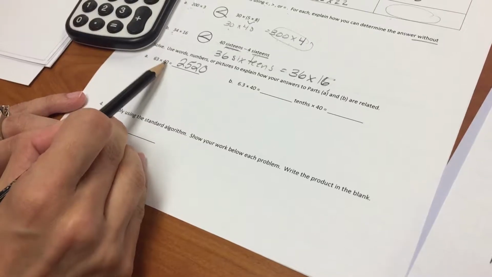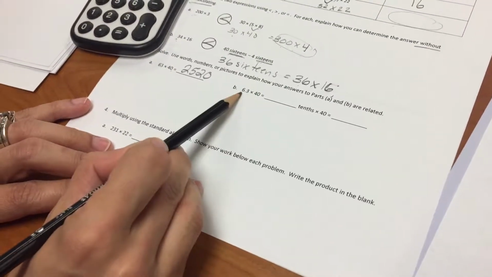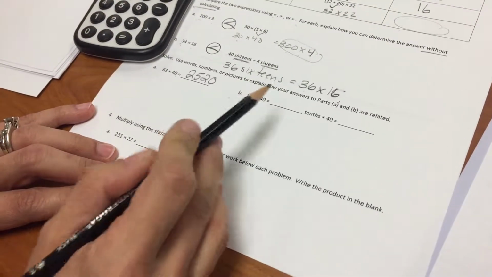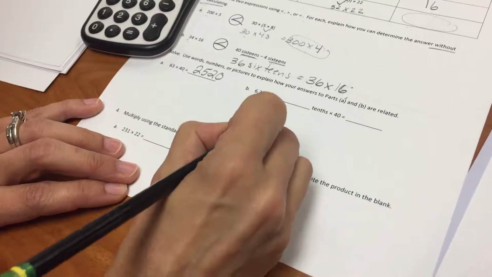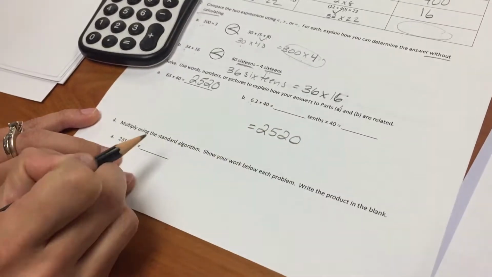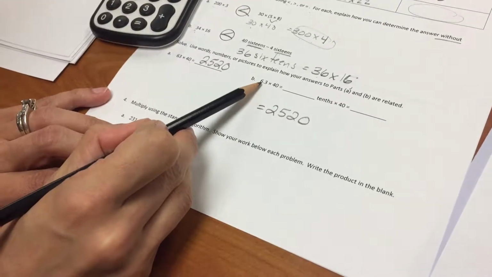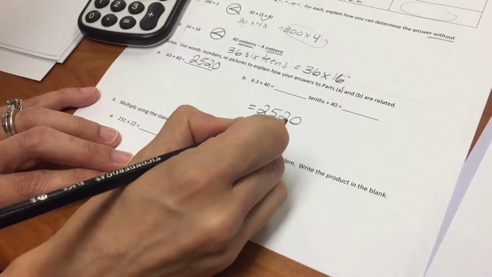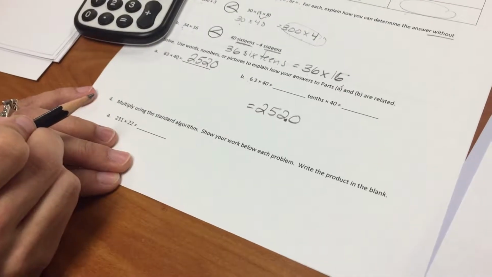And a lot of them were resolving it over here, and really you don't have to, because here we have a 6, a 3, a 4, and a 0. The only difference is that this one has a decimal. So the answer is going to be the same, but with a decimal. And since this has one number behind the decimal, your answer will have one number behind the decimal.